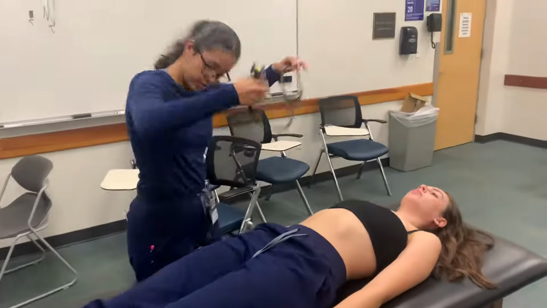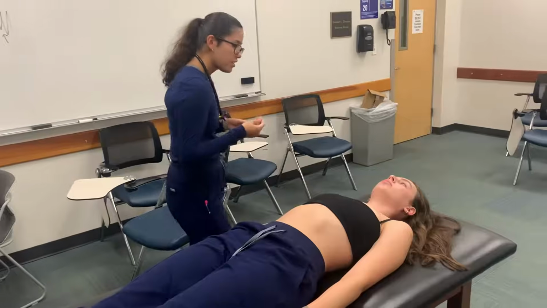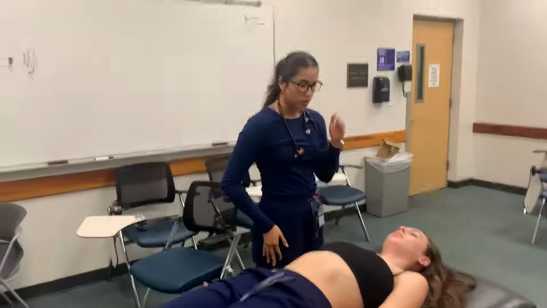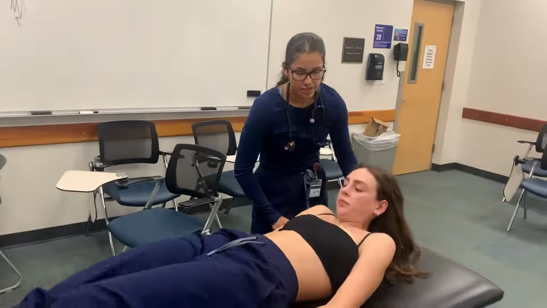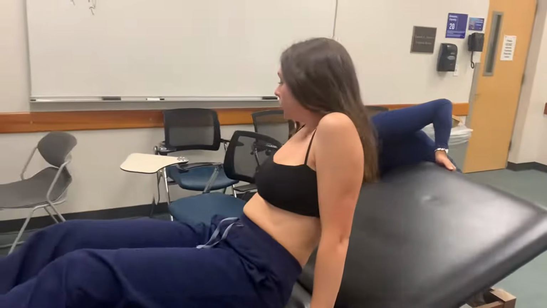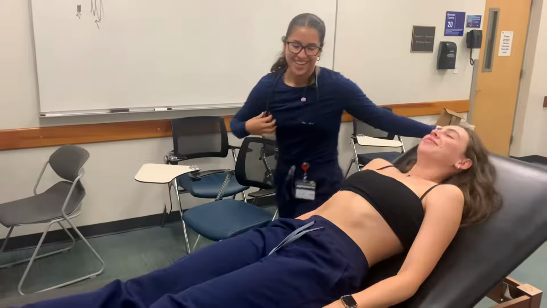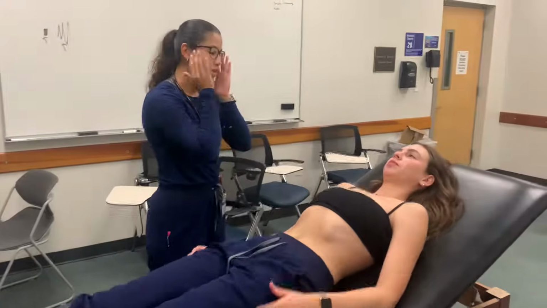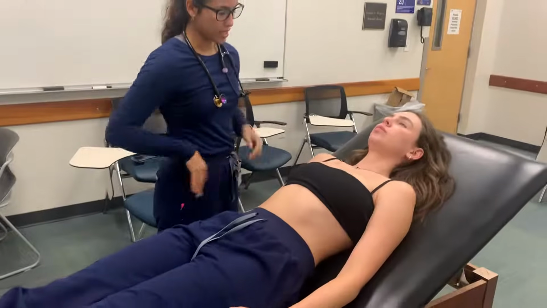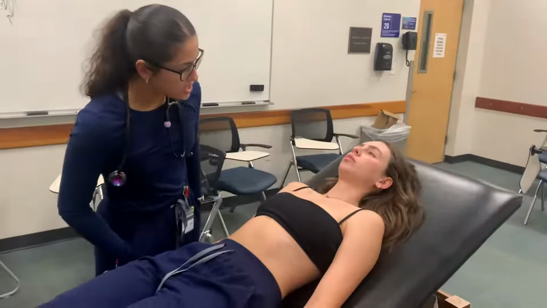All right, I heard vesicular lung sounds bilaterally. So for now, we're going to move on to the cardiovascular exam. For this, I'm going to raise the head of the bed to about 30 degrees. Okay. Alright, so now I'm going to be observing the jugular veins for any signs of distension and pulsations.